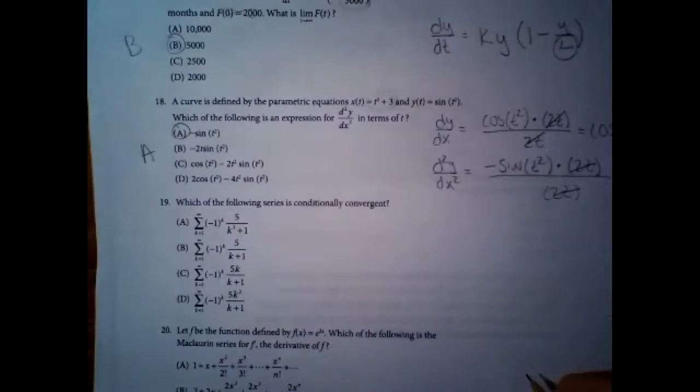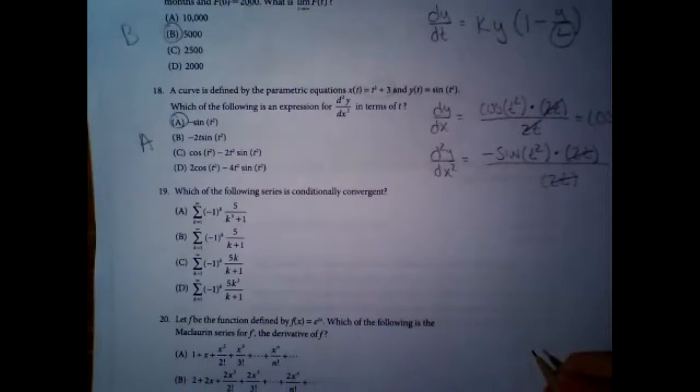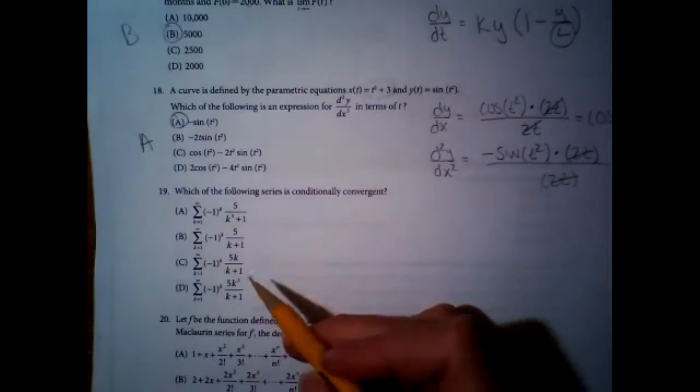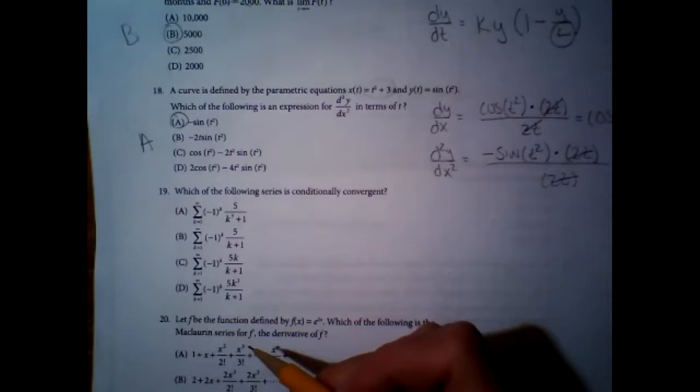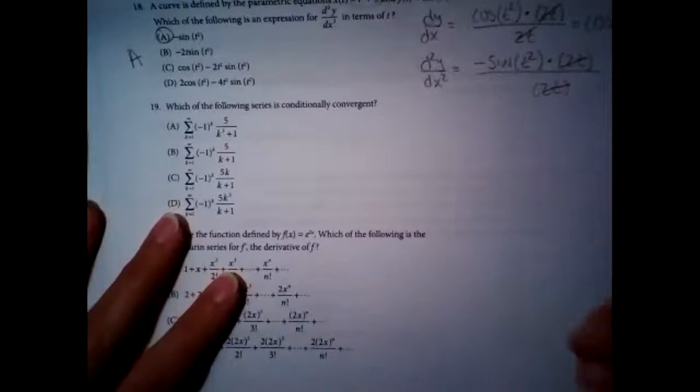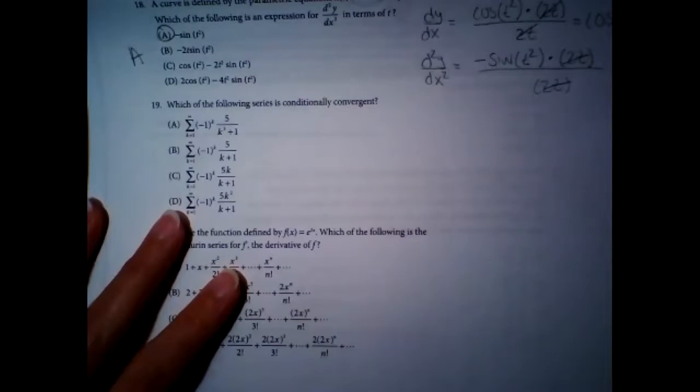All right, number 19. This is asking which of the following series is conditionally convergent. So conditionally convergent means this series converges, but if you do the absolute value of it, it will diverge. If you do the absolute value and that converges, that's what's called absolutely convergent. So I'm going to work out the one that's correct, and then we'll just talk about the other three and why they're not right, because I have my list of answers over here.